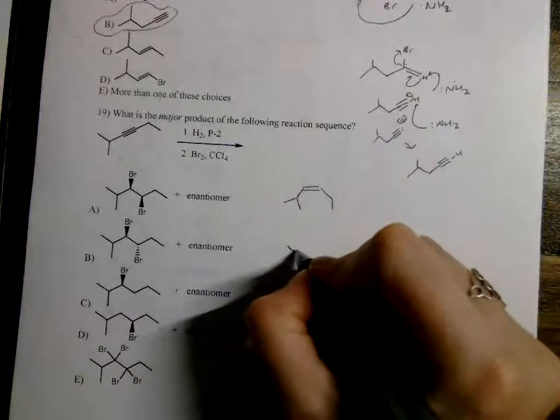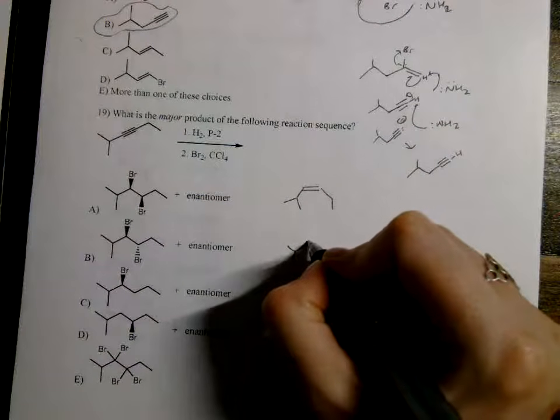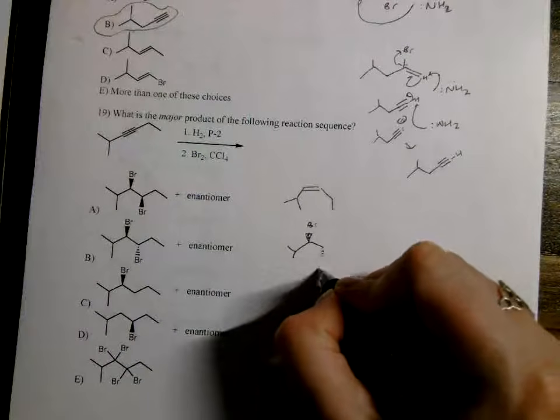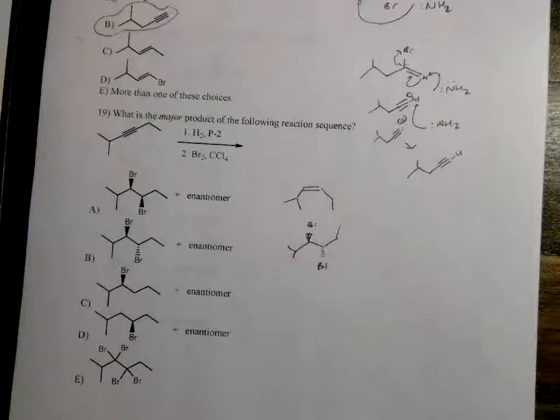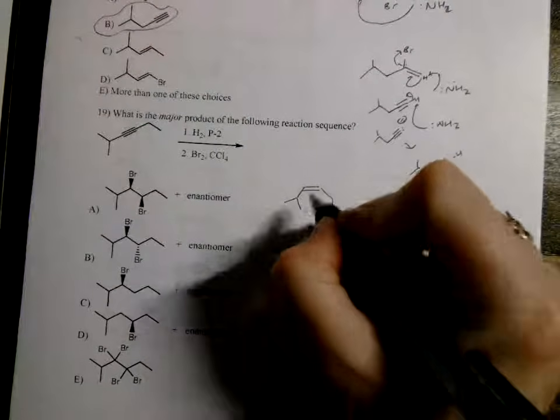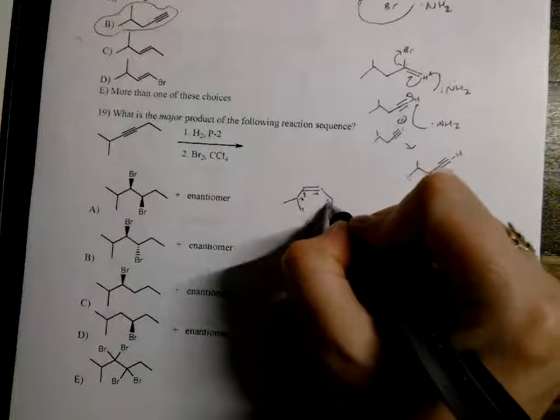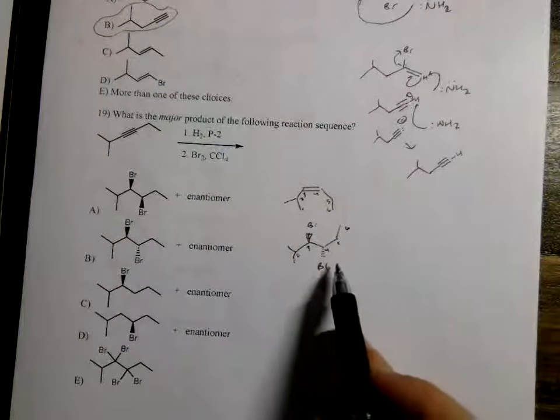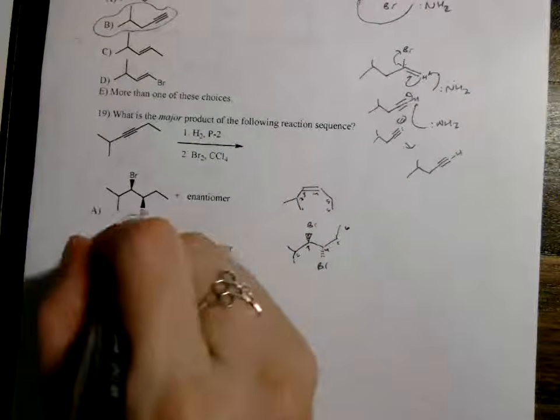And so we'll have a bromine added here and a bromine added here. That should be right. Let me count my carbons just to make sure. 1, 2, 3, 4, 5, 6. So I think your right answer would look like this, and that is answer choice B.